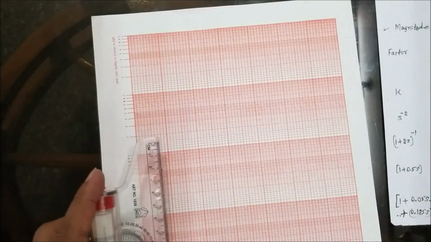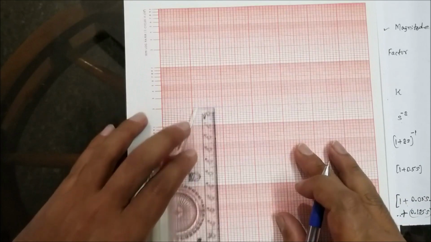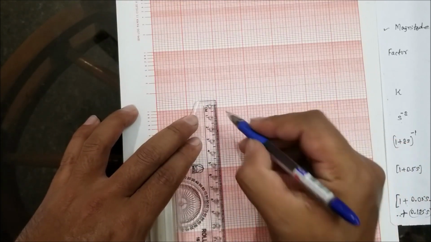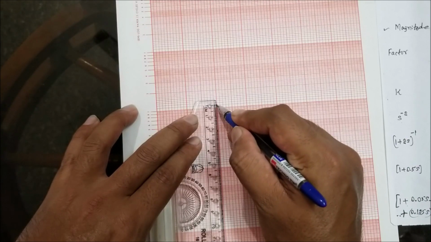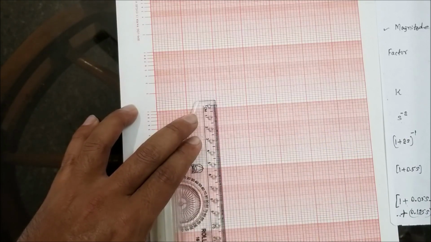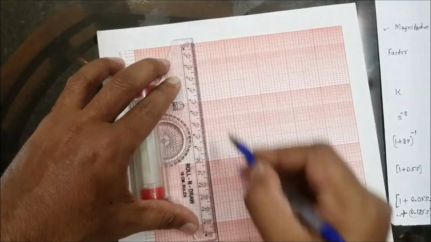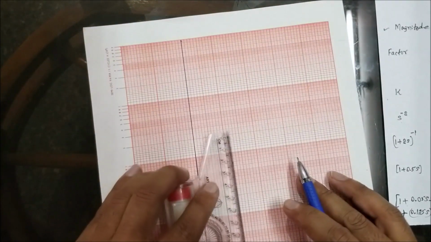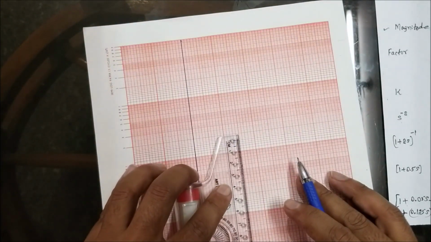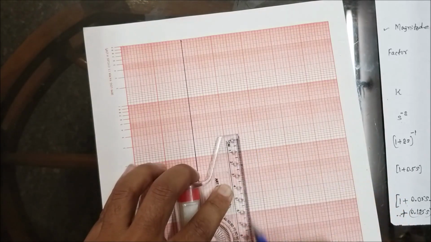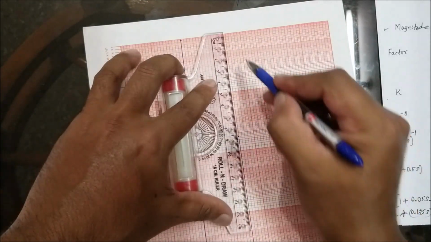Now for the magnitude plot, we know that 0 decibels is the reference, so mark 0 decibels as the reference for the magnitude plot. I am marking it. Take 0 decibels as the reference for the magnitude plot, and minus 180 degrees as the reference for the phase angle plot. This you people already know. Take minus 180 degrees as the reference for the phase angle plot. I have taken.